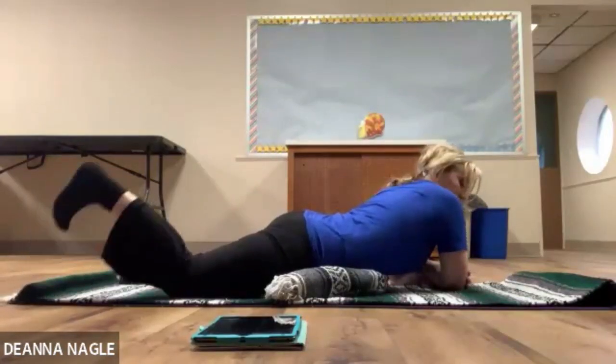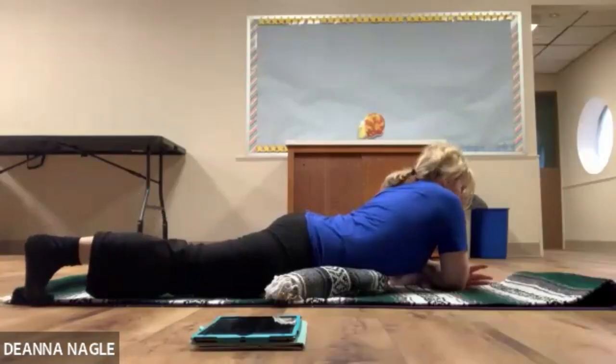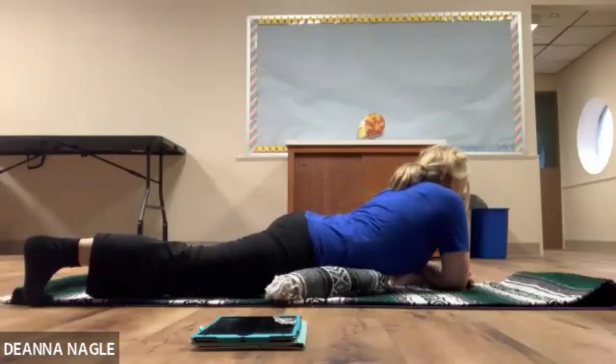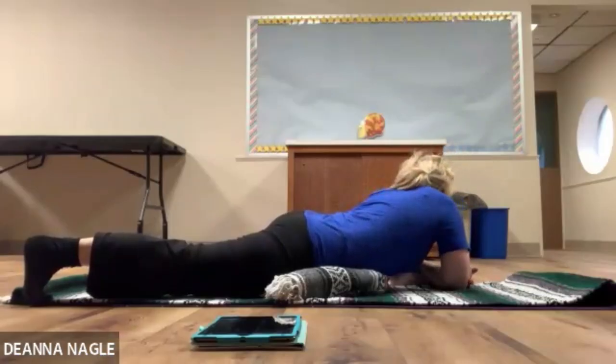And then right toes could tuck under, lift that right kneecap. Pull your elbows toward the right as you look toward that left knee and go in and out. Inhale as you move into that stretch. Exhale. Release.